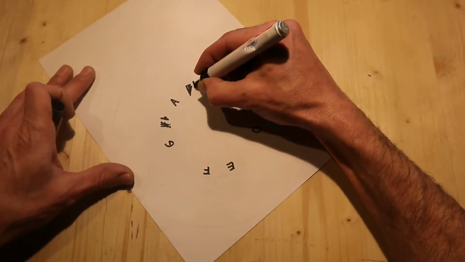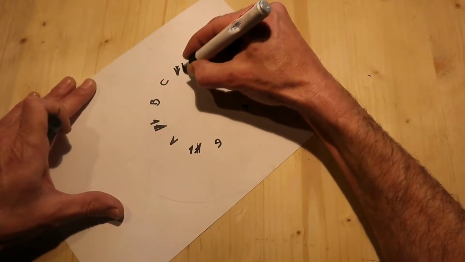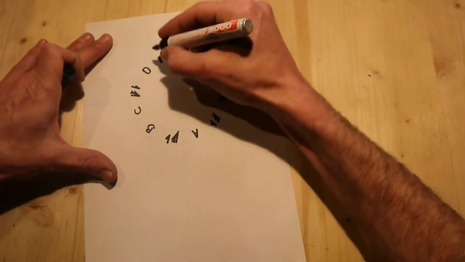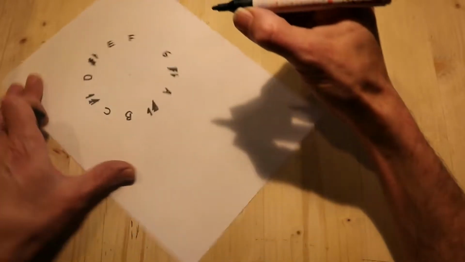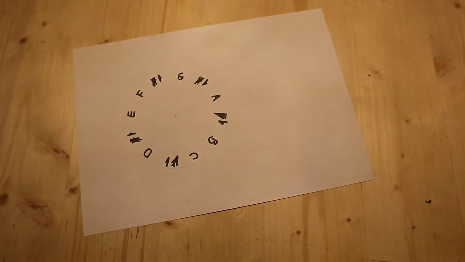On those 12 notes, 7 notes have single, fixed names, and 5 notes can have 2 names. Those names will be either the note before plus sharp or the note after plus flat.